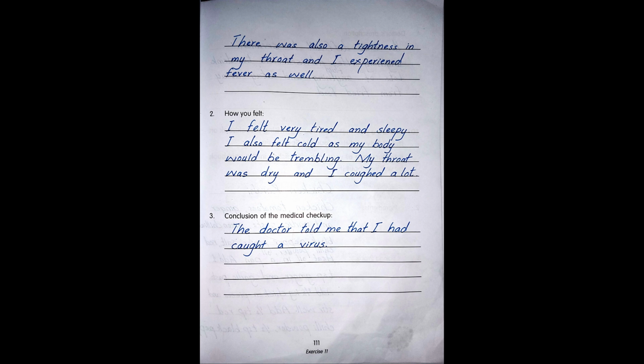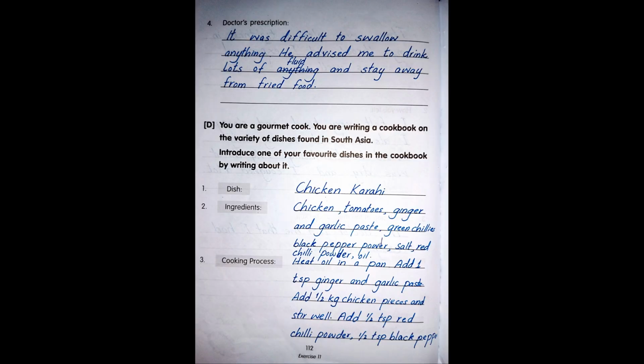3. Conclusion of the medical checkup. The doctor told me that I had caught a virus. 4. Doctor's prescription. It was difficult to swallow anything. He advised me to drink lots of fluid and stay away from fried food.